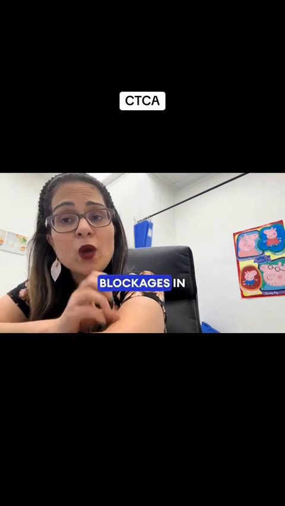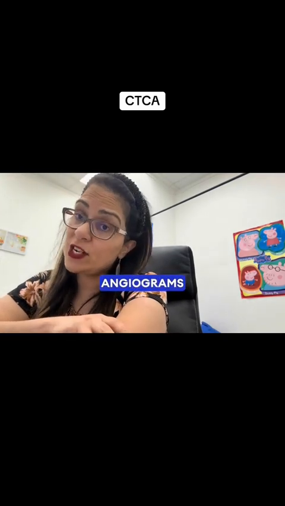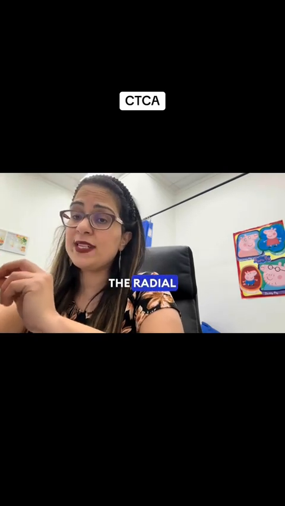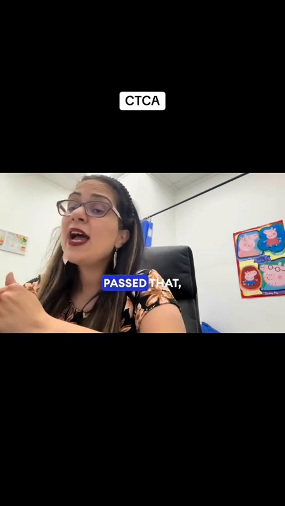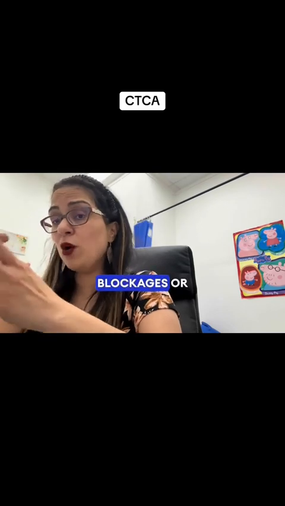So whenever there are blockages in the coronary arteries, that's when patients get angina, chest pains, heart attacks or myocardial infarction. So in patients who are having chest pains and we suspect a cardiac chest pain, we do coronary angiograms in the hospital. Usually through the radial artery or the radial pulse, a wire or tube is passed, and then we inject the dye that goes into the coronary arteries, and X-ray machines are used to show whether there are any blockages or not. That is also called cardiac catheterization or coronary angiogram.